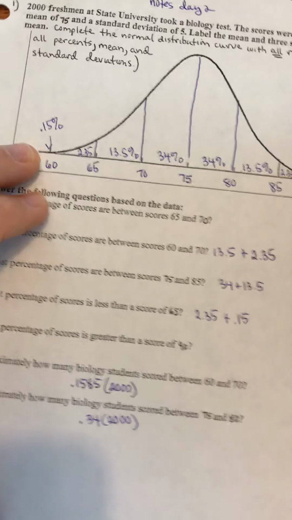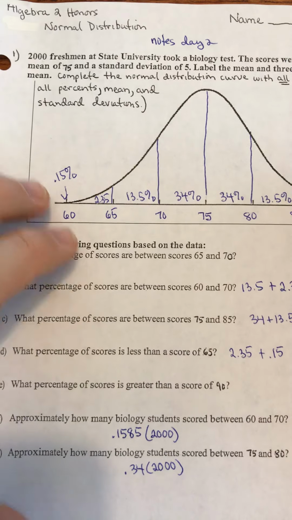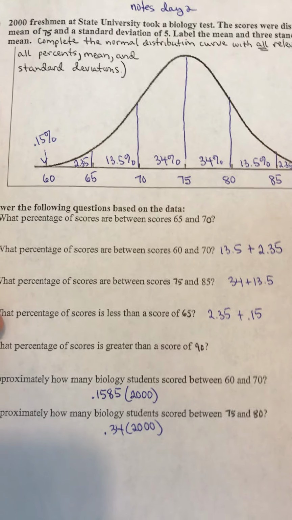All right, so that's just a review of normal distribution. Print this thing out blank first, practice, and then do your homework.